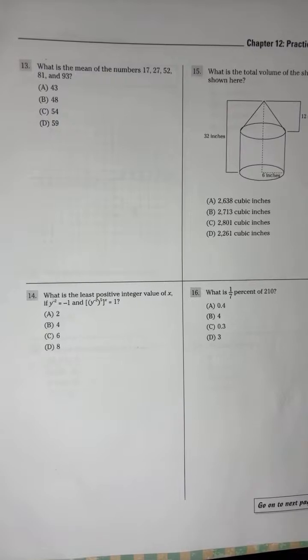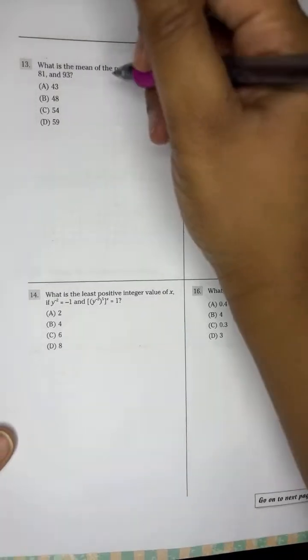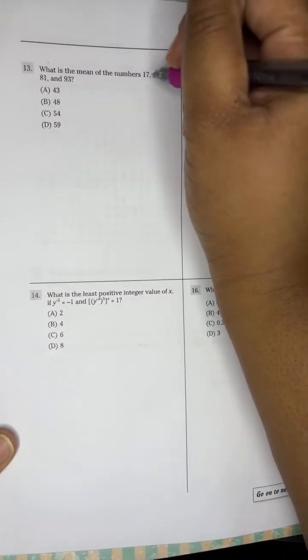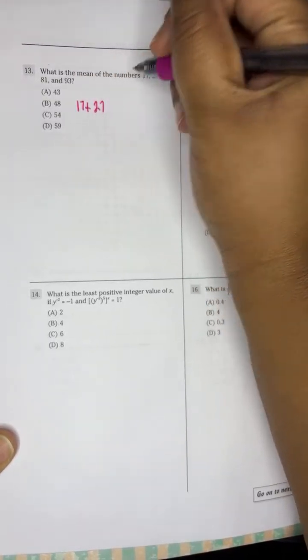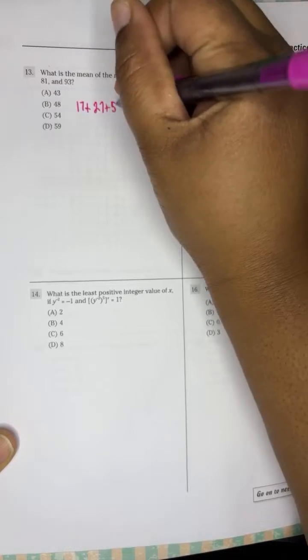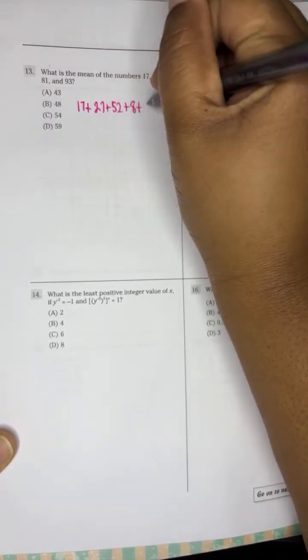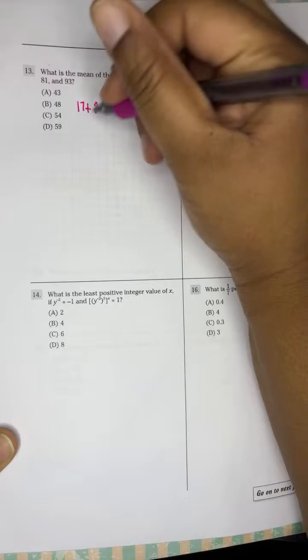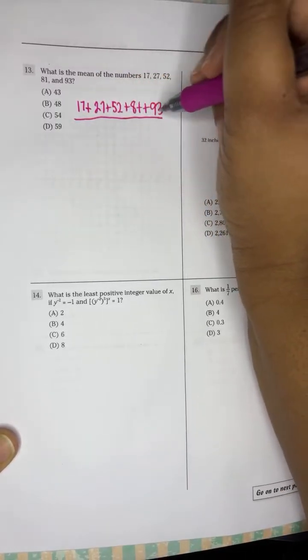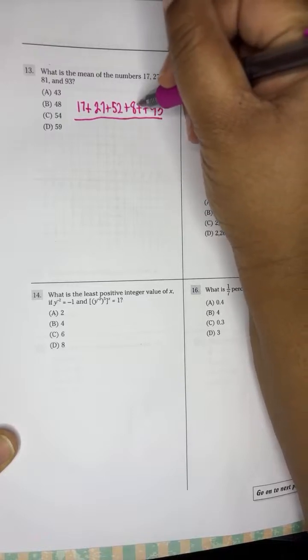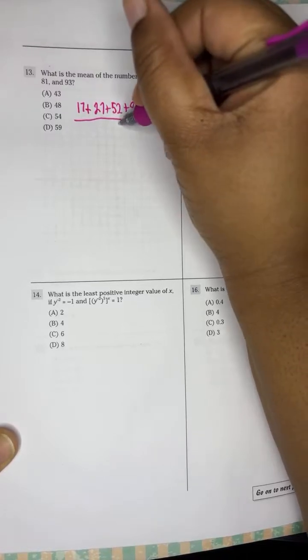So let's do mean means average, okay? So what you're going to do is you're going to add up all these numbers. So we have to do 17 plus 27 plus 52 plus 81 plus 93. And we have to divide by how many we're adding. 1, 2, 3, 4, 5. Don't forget my 1 on the 81.